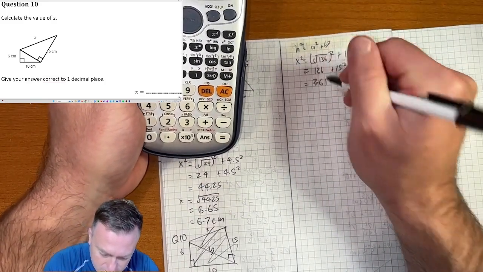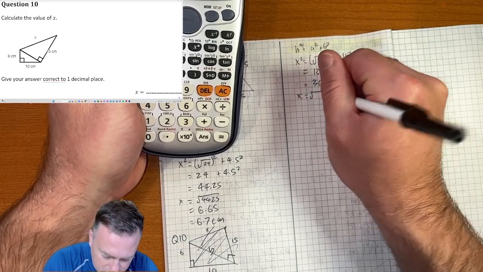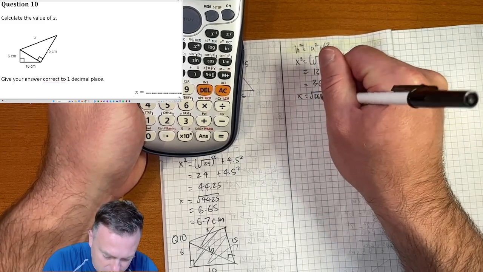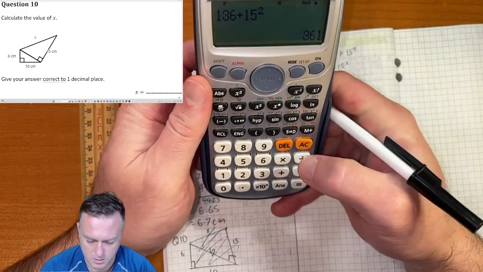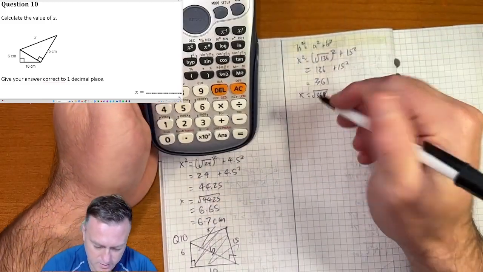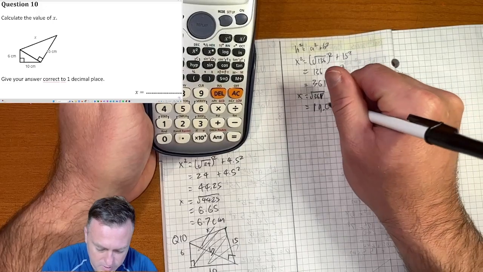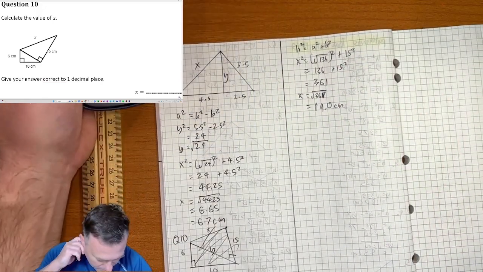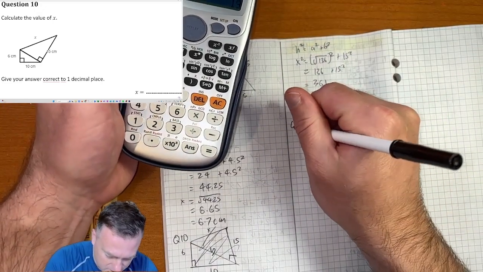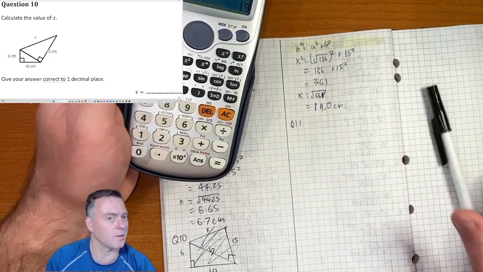So you get 361. So then x by itself equals the square root of 361. So we go square root with an answer, and we get 19.0 centimeters. Because remember, we have to do to one decimal place. Otherwise, it's not correct.